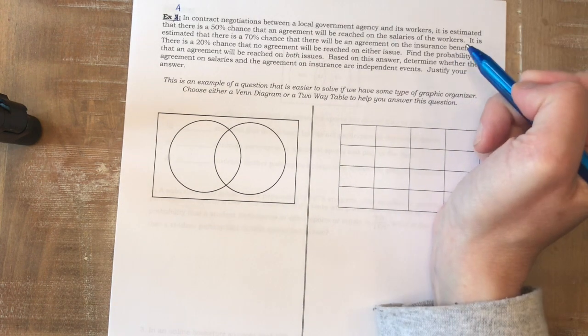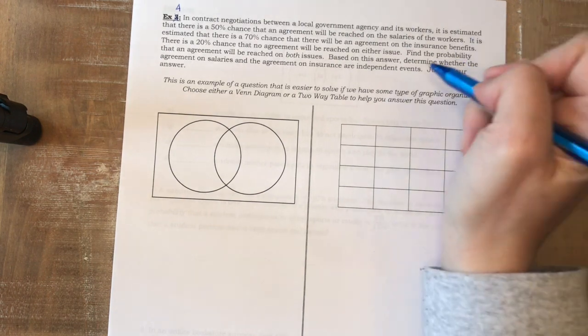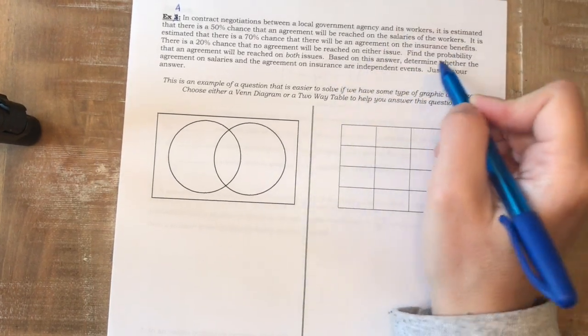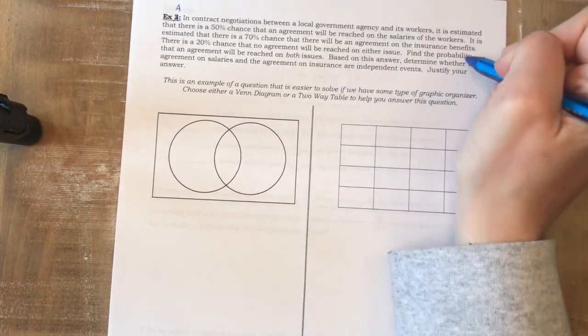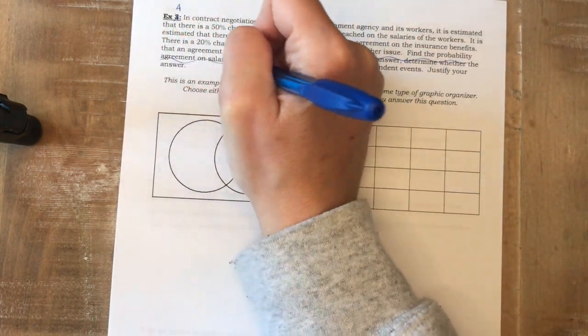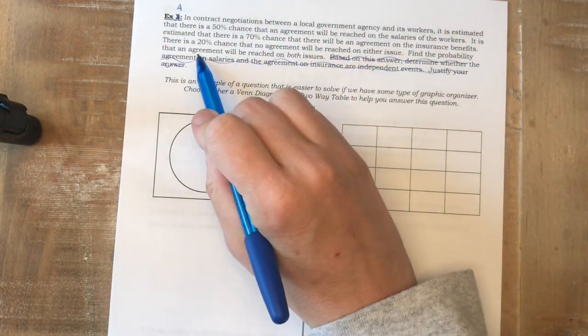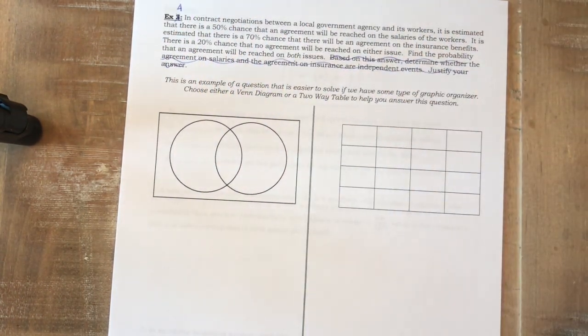So we're going to cross that out because that's what we skipped, and we're not going to get into independent events. We don't need that whole thing. Okay. So we just want to focus on find the probability that an agreement will be reached on both issues.